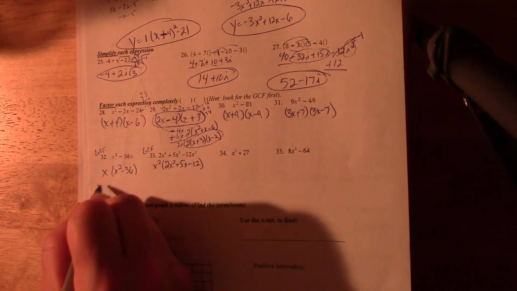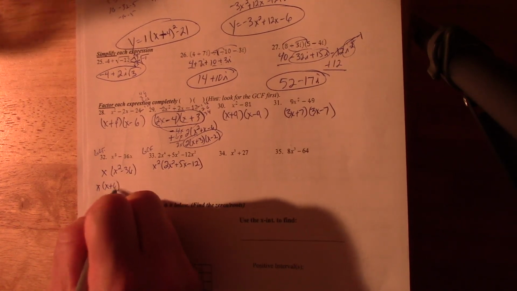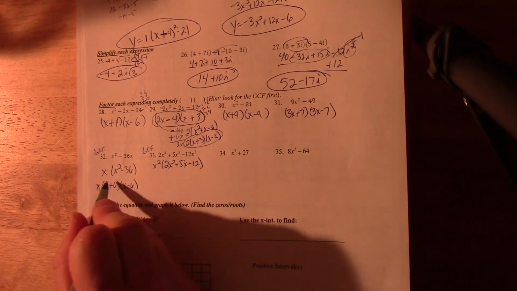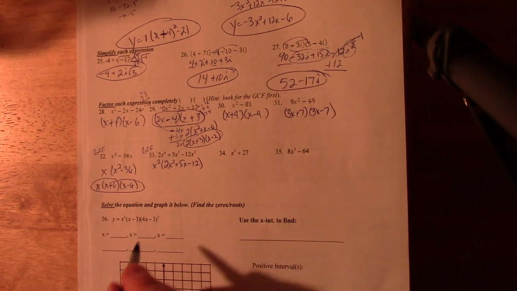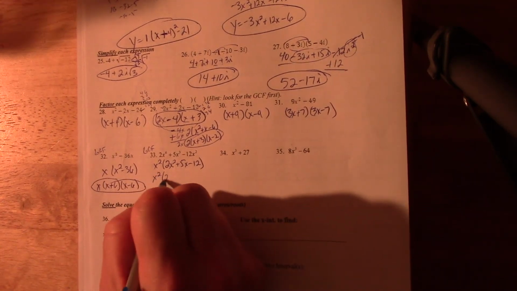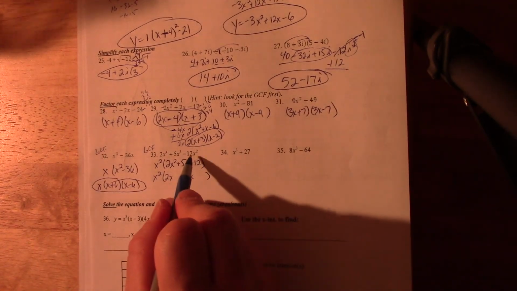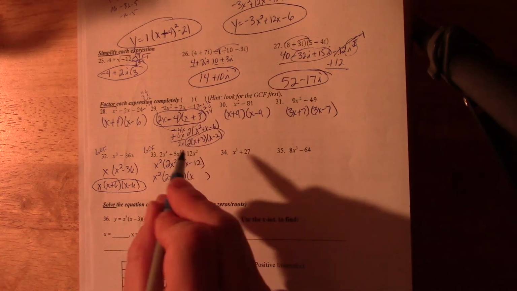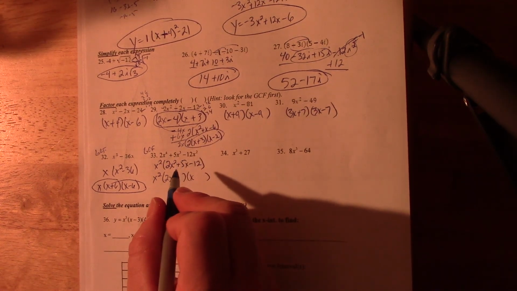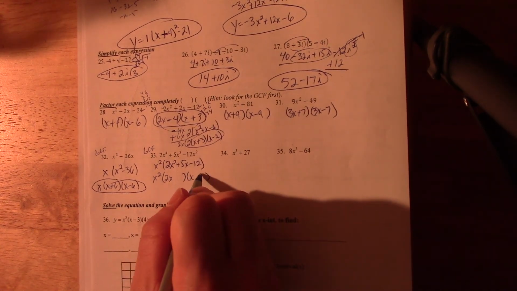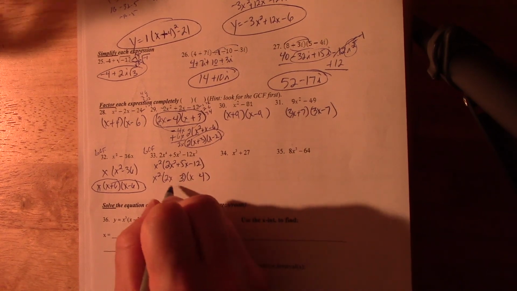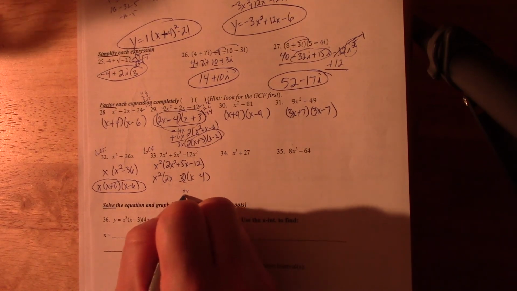Come back to this one. X, that's difference of squares, plus 6 minus 6. The answer is not x equals plus or minus 6. I'm just factoring. X squared, I got 2x and x because 2 is a prime number. And I'm going to go back to the factors of 12, which I actually wrote right up here. So rather than trying to guess and check here, I'm going to tell you I'm going to get 4 and 3 because this would give me 8x and 3x.